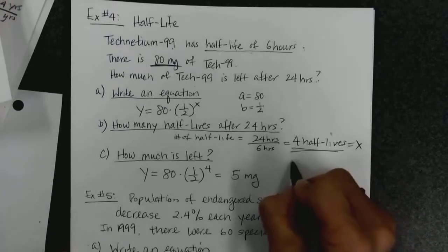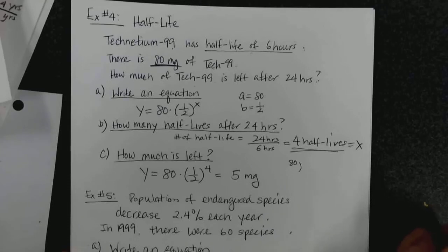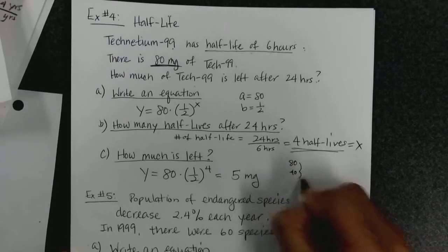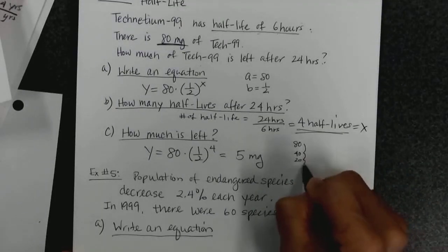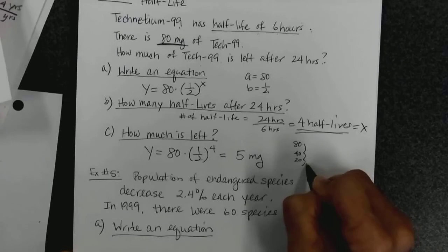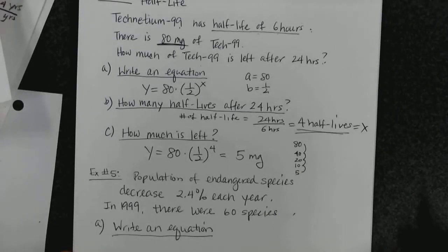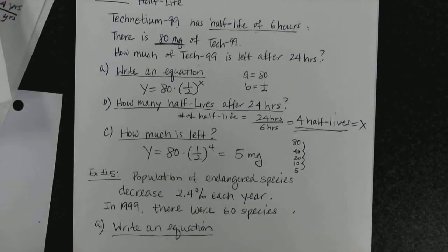So just think of it this way. We start with 80 milligrams. After the first 6 hours, it cuts in half, so this will go down to 40. After another 6 hours, it cuts into 20 because it cuts in half. Another one after another 6 hours will be 10. And then one more half-life, another 6 hours, we have 5 milligrams. So you could do it this way, but I would like to see this when you set up your equation.